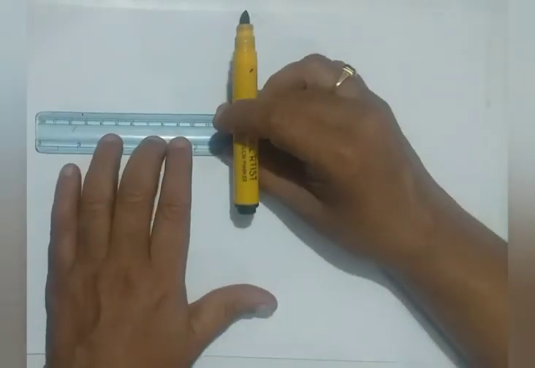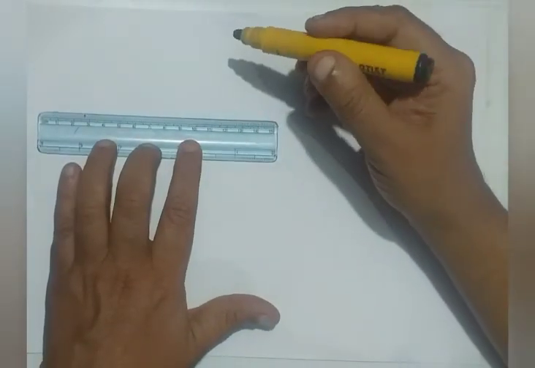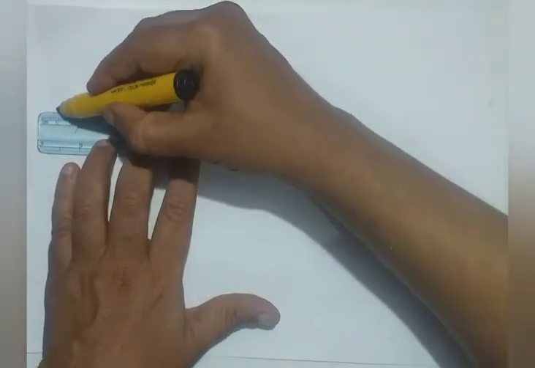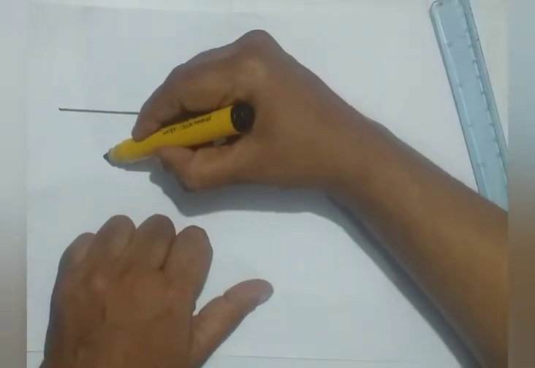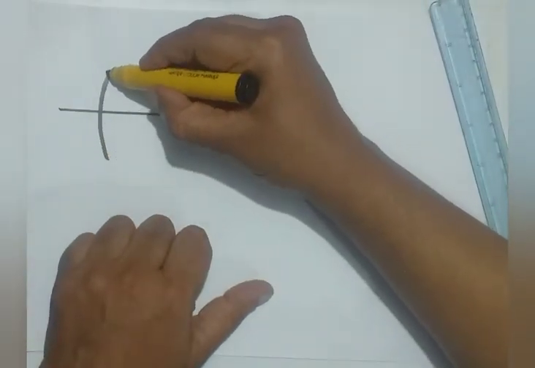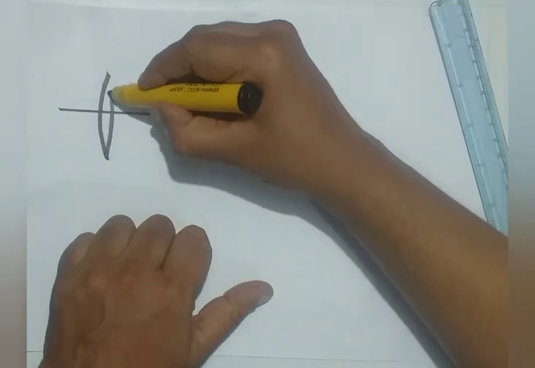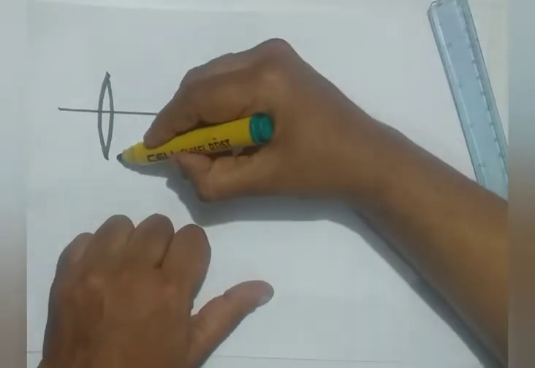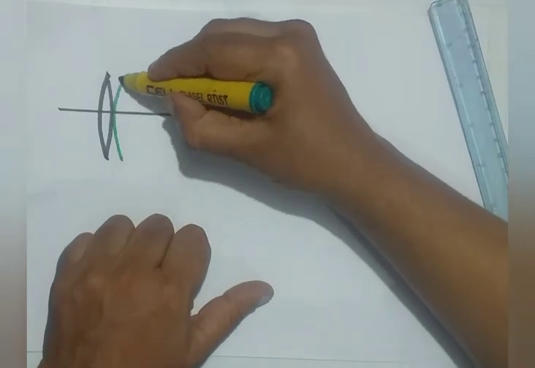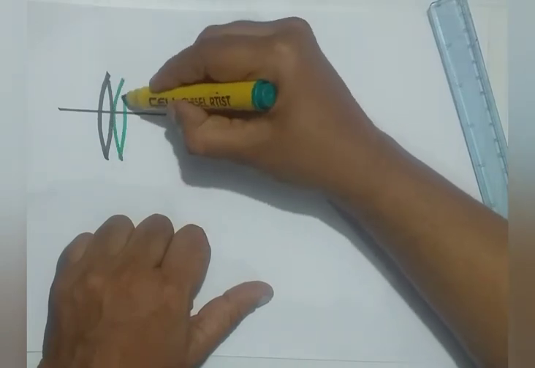Say, we write the figure first, and then we start thinking of the derivation and some definitions also. Say this is the principal axis. There I write two thin convex lenses which are in contact. Say like this, they are in contact with each other.